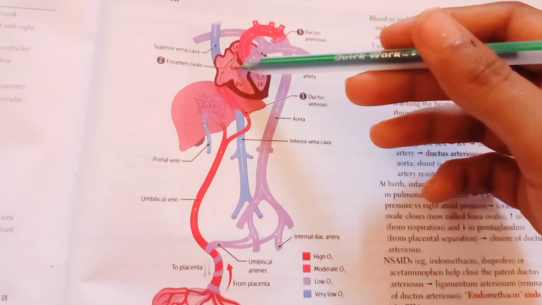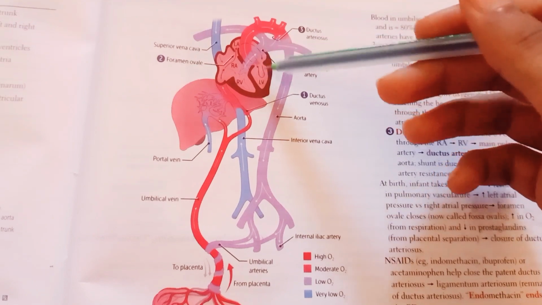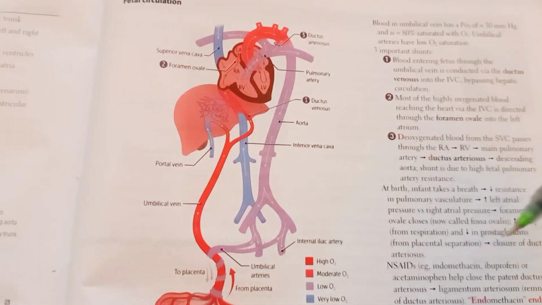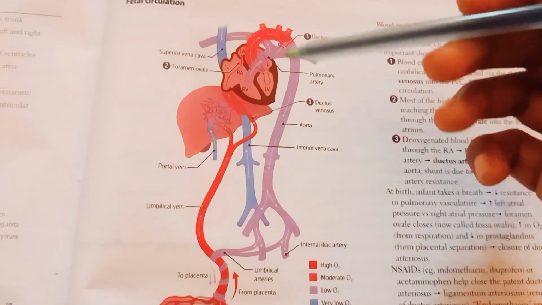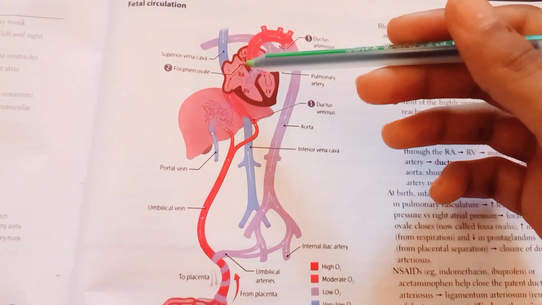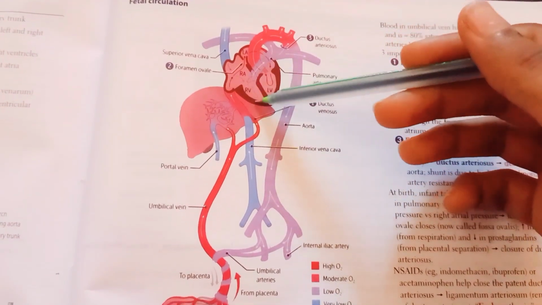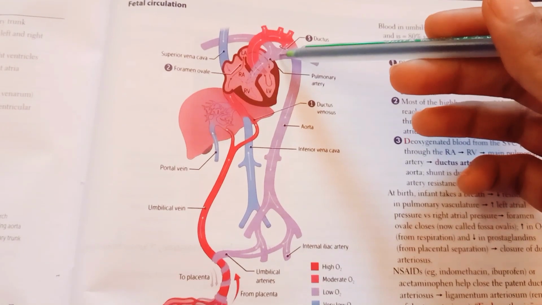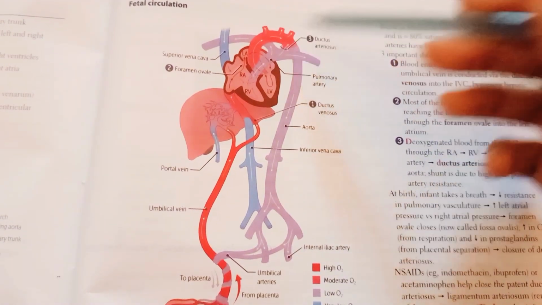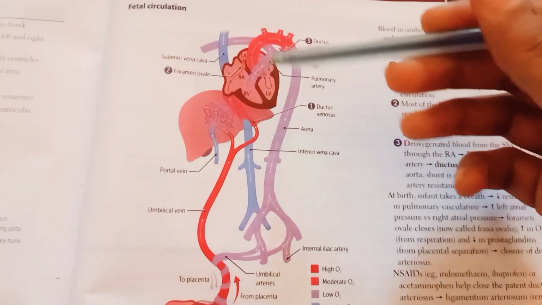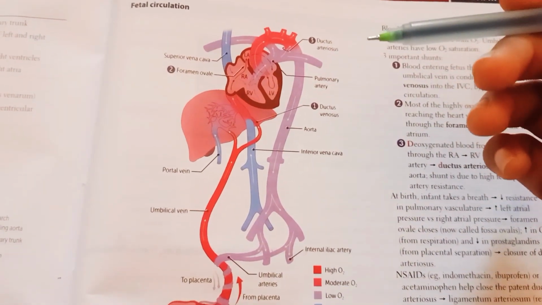So from right atrium to foramen ovale to left atrium to left ventricle, from left ventricle to aorta, it will go directly like this. Whereas some of the deoxygenated blood which is coming from superior vena cava goes to right atrium to right ventricle, from right ventricle to pulmonary artery, from pulmonary artery it will go to ductus arteriosus.